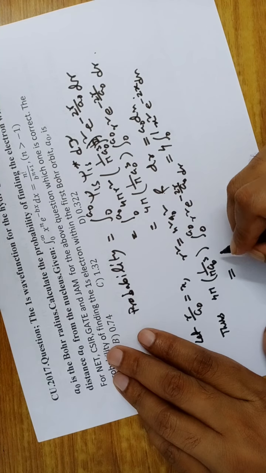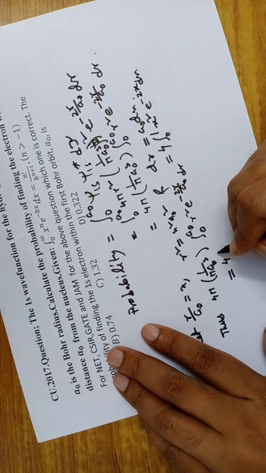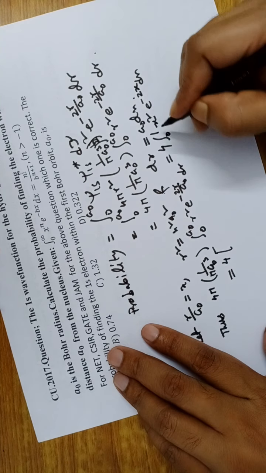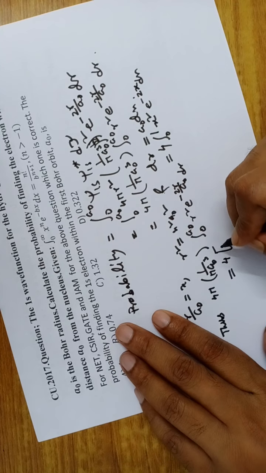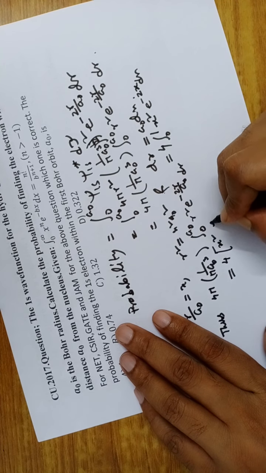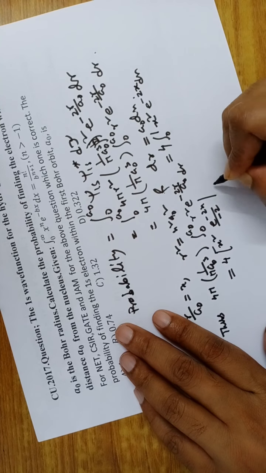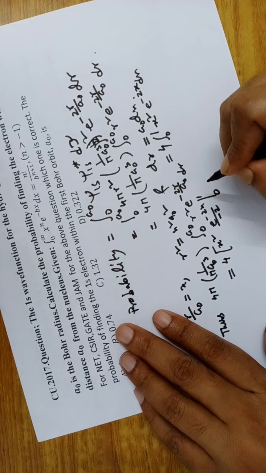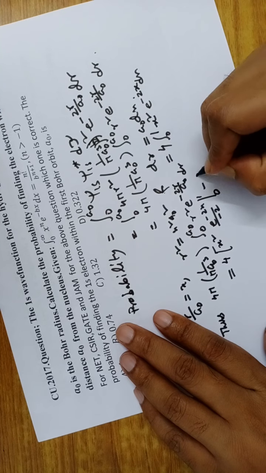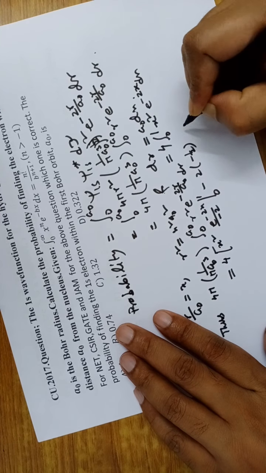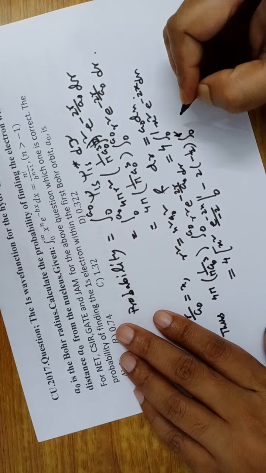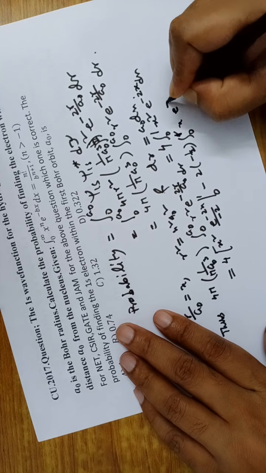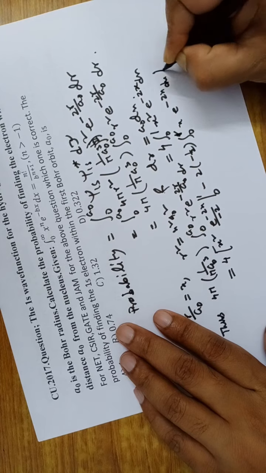This is equal to 4 into, by parts, we can write x squared into e to the power minus 2x by minus 2, with limit 0 to 1, minus the integral of 2x into minus half e to the power minus 2x dx.